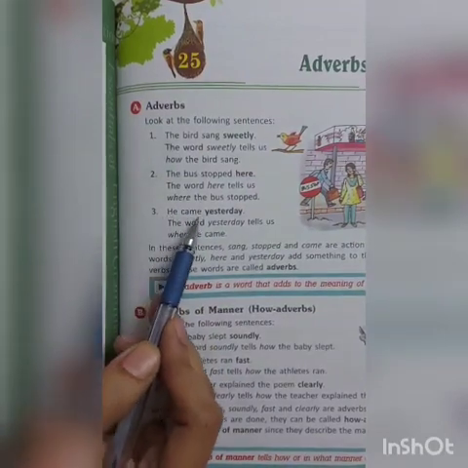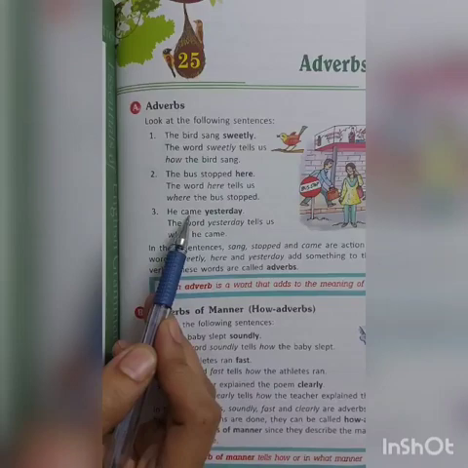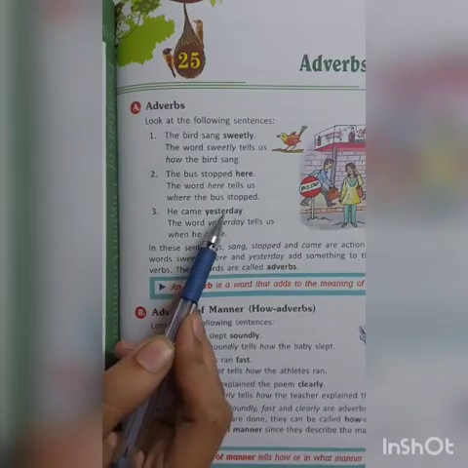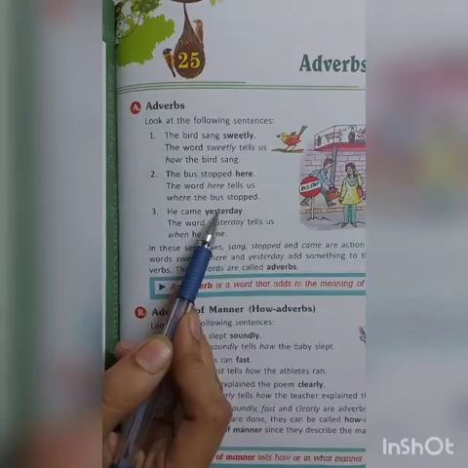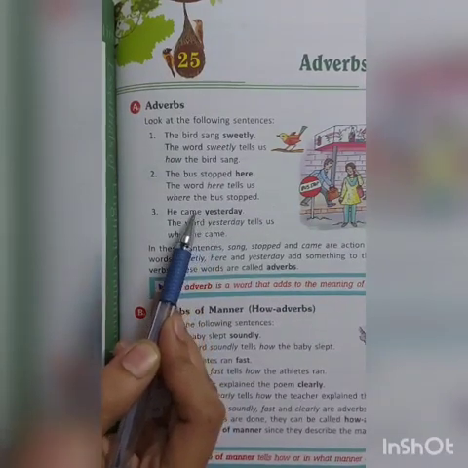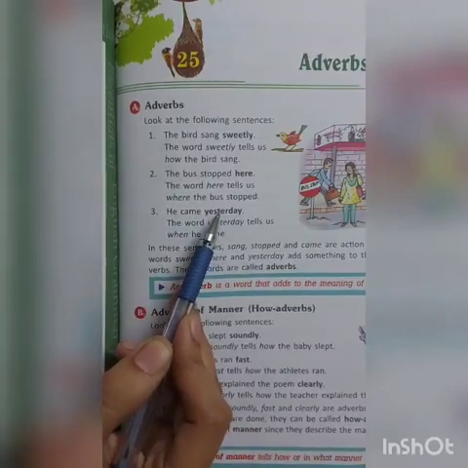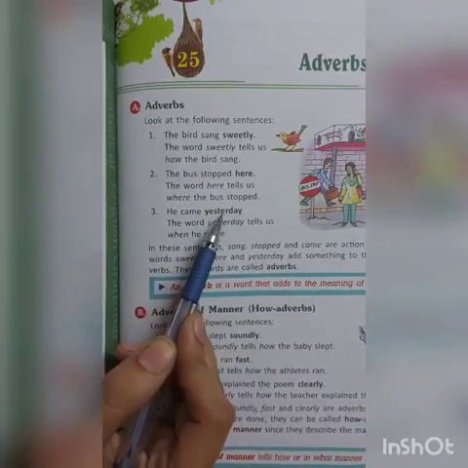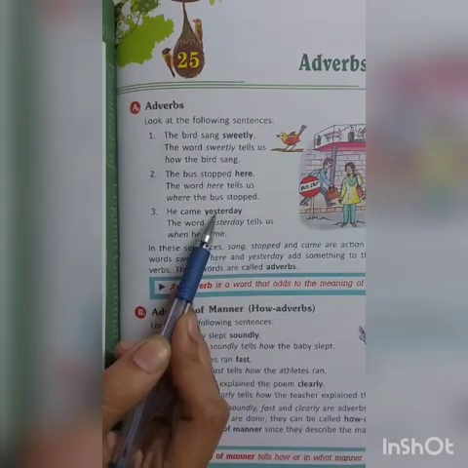Next, he came yesterday. Now in this sentence, came is the verb and yesterday is what? It is adding meaning to the verb came. Yesterday tells us when he came. So yesterday is an adverb.